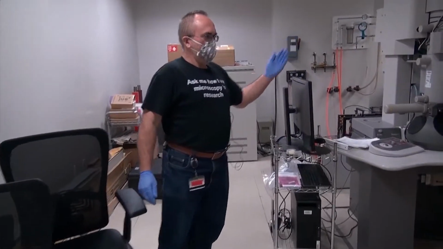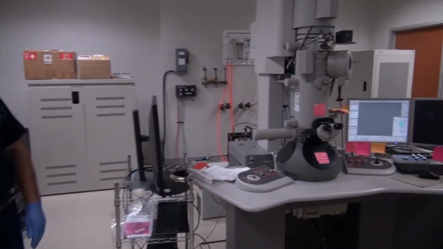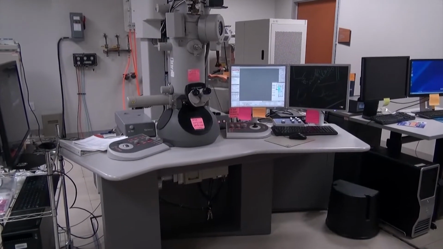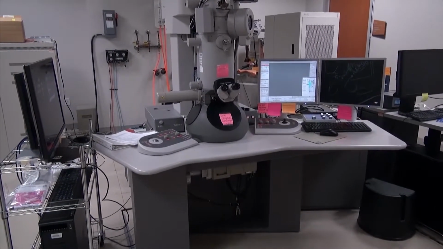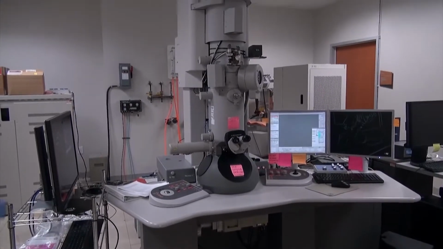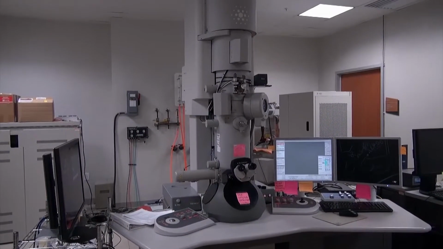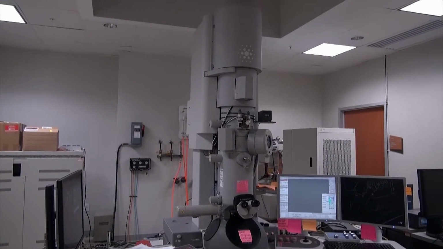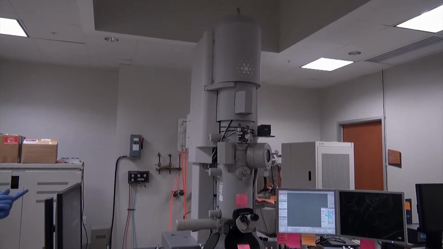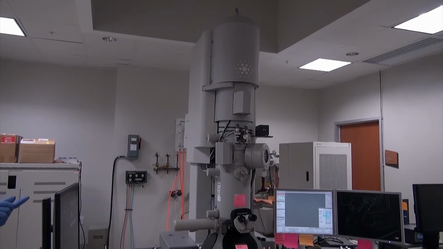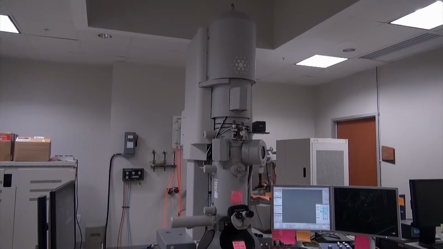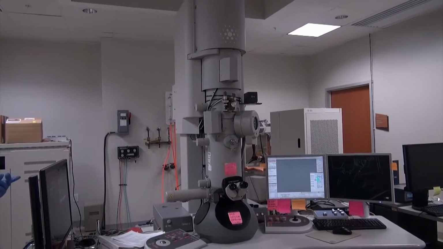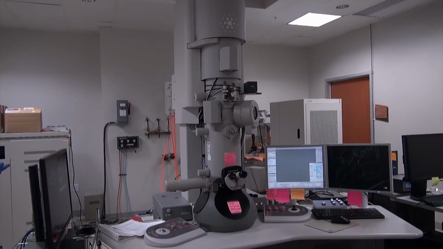So this is our FEI or Thermo Fisher Tecnai Super Twin microscope. This is a 200 kilovolt instrument. It's equipped with a Gatan energy filter. We have an EDS detector from Oxford and it also allows ultra high resolution STEM imaging in the dark field mode.